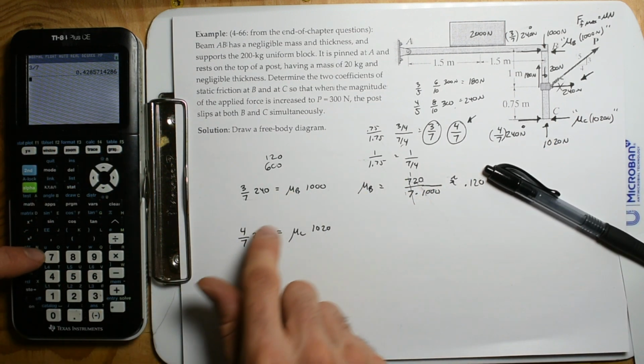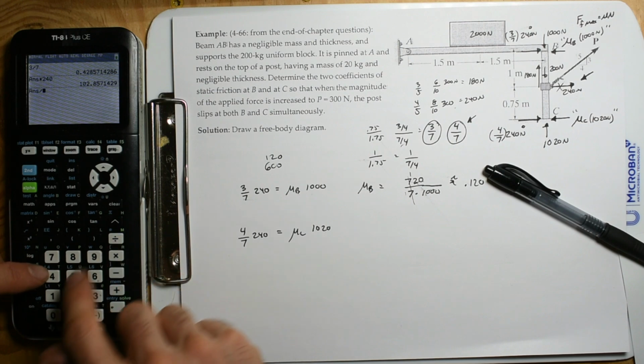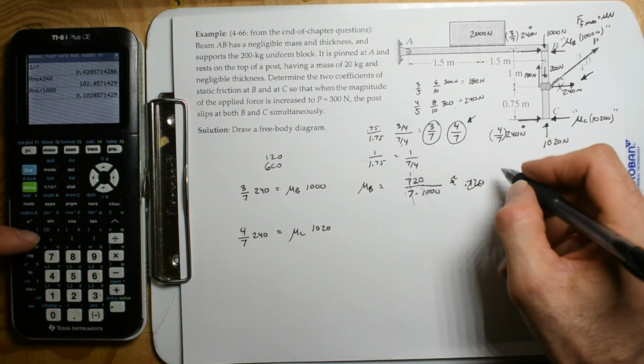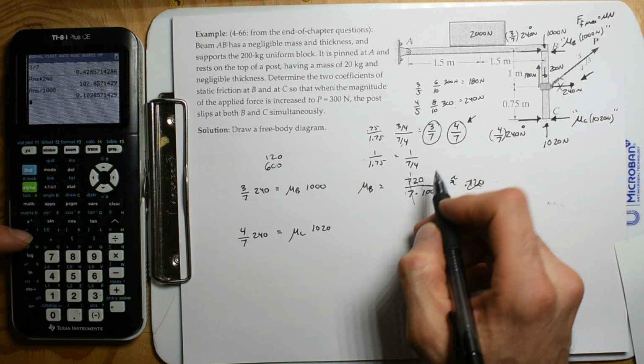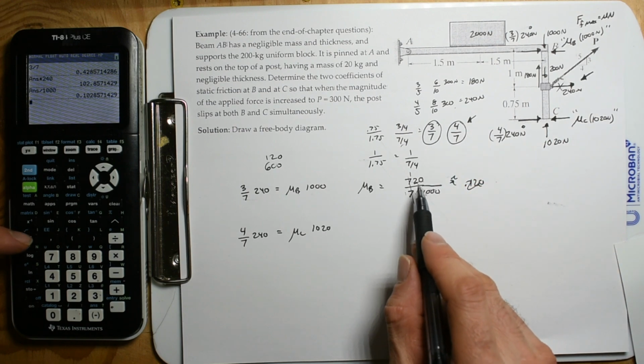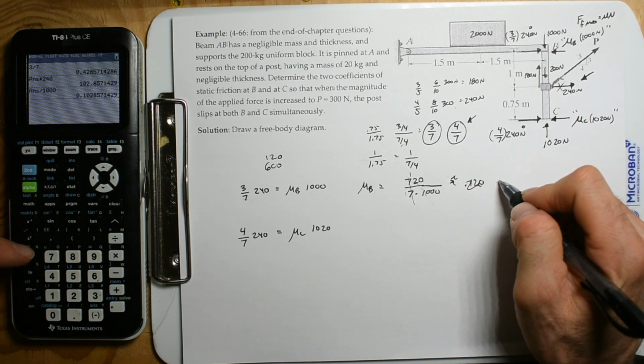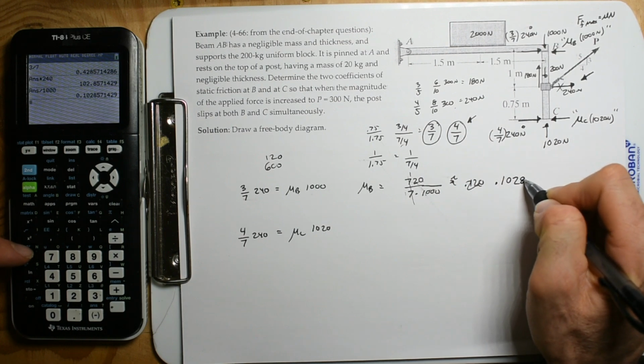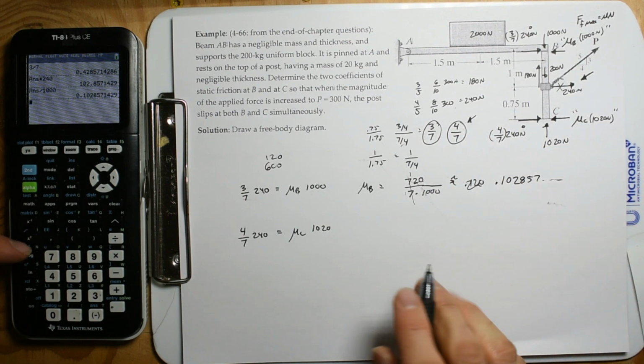So we have 3 divided by 7 times 240 divided by 1,000, and we get, so I was off by a decimal. I don't know why I was off by a decimal on that, but this is going to be 0.10287 whatever.